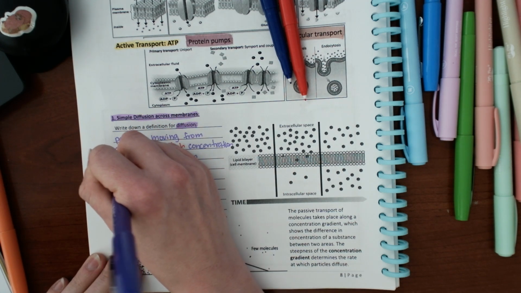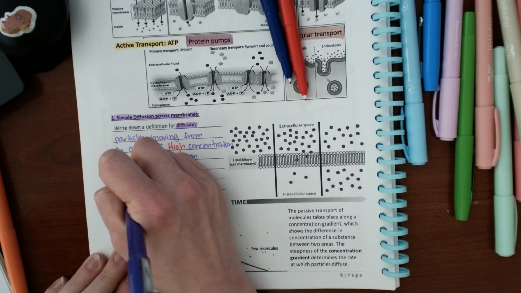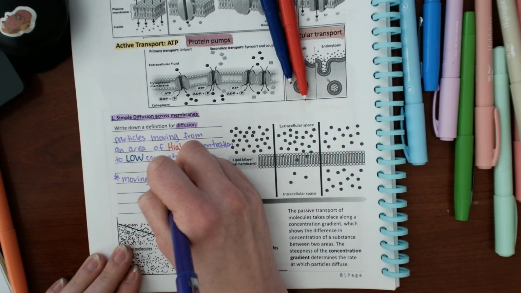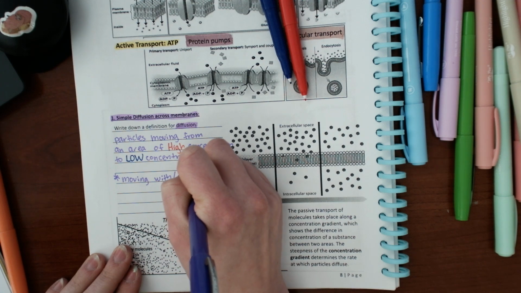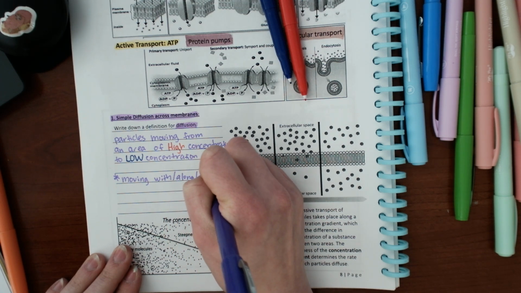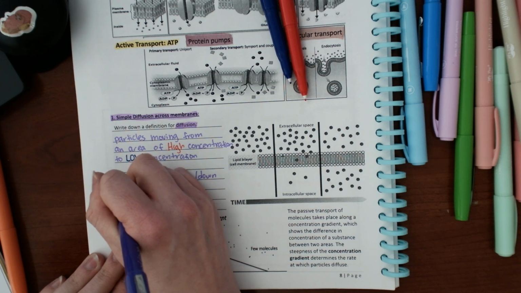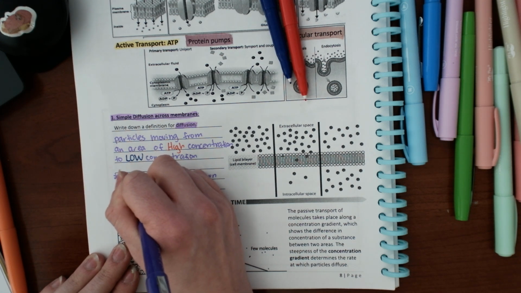So moving with, along, down, any of these words, they all kind of mean the same thing, the concentration gradient.